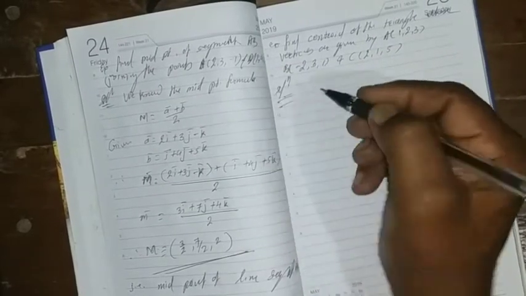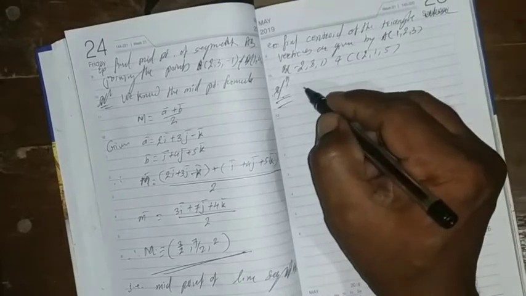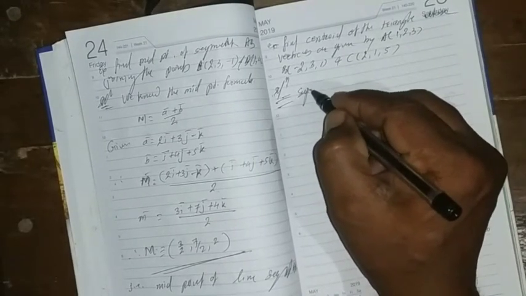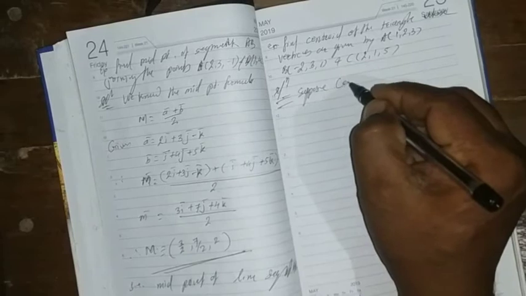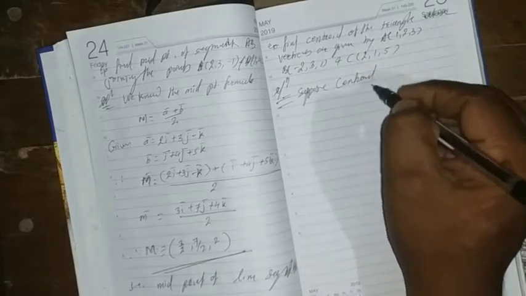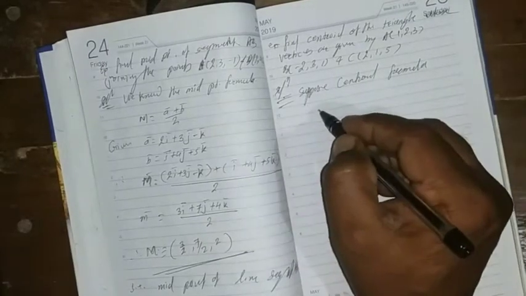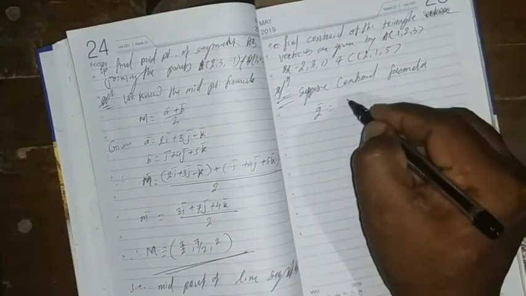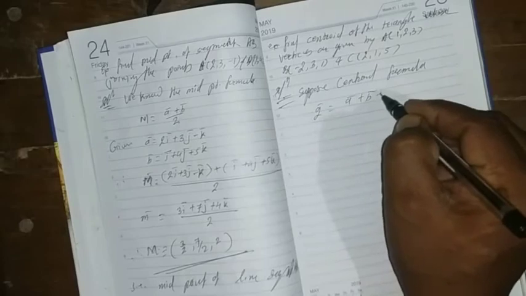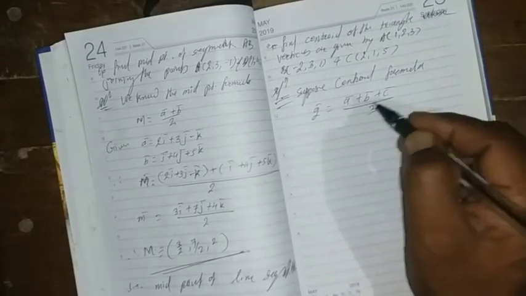Solution. We know the centroid formula: G is equal to (vector A plus vector B plus vector C) divided by 3.